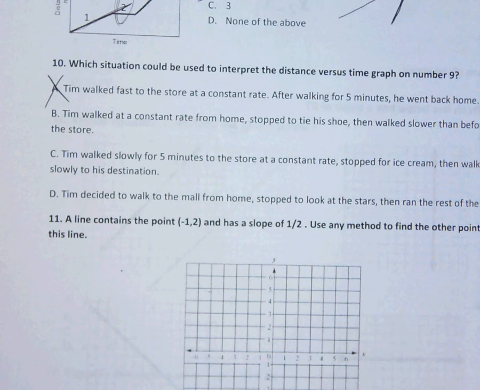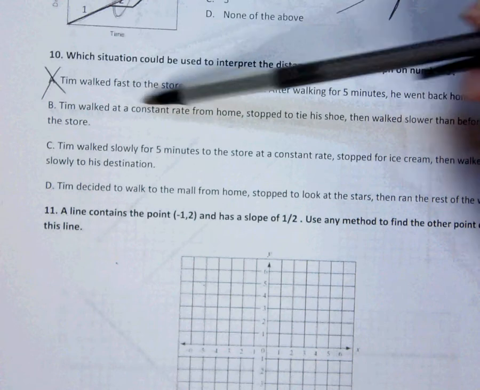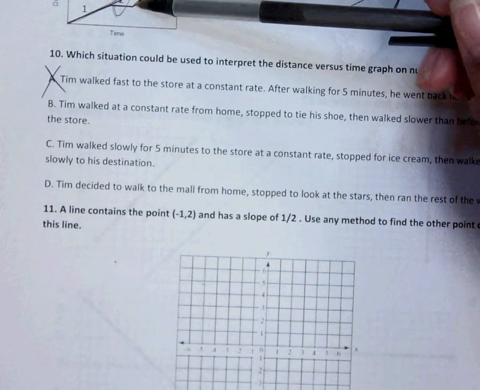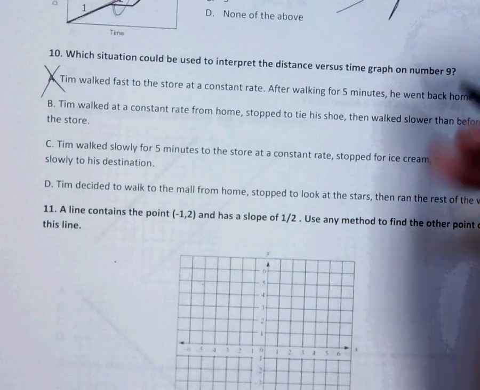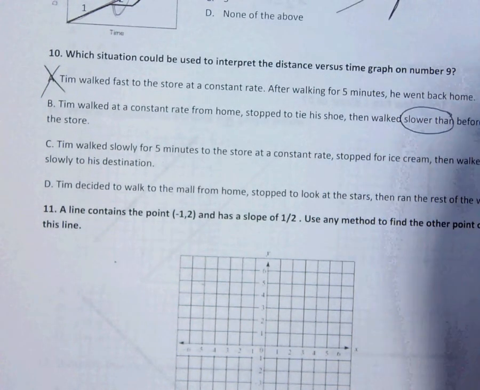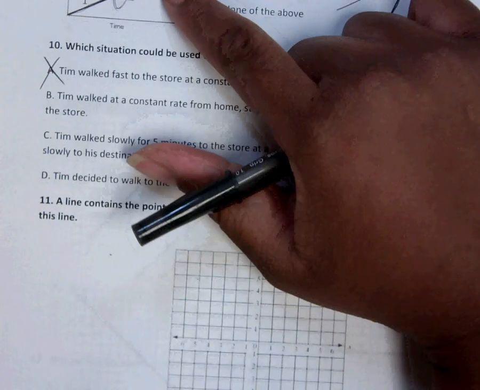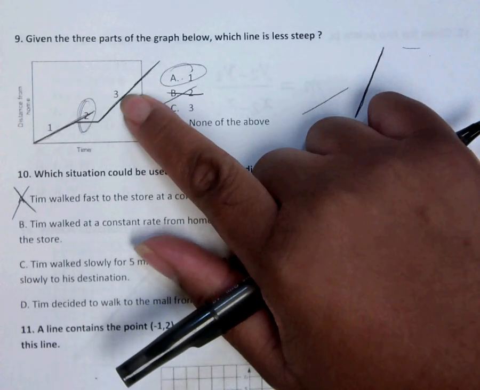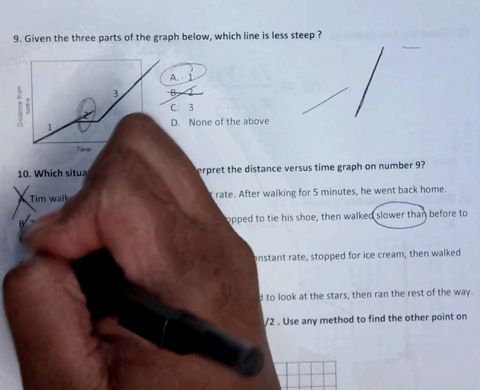So letter B. Tim walked at a constant rate from home, stopped to tie his shoe, and then walked slower than before to the store. Ooh, did he walk slower than before? If this line is steeper, then that means he walked faster. Okay? So that's not right.